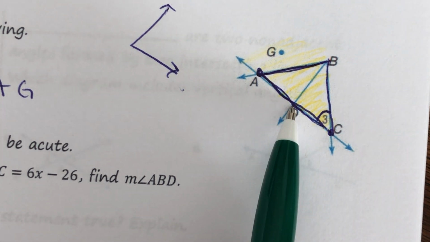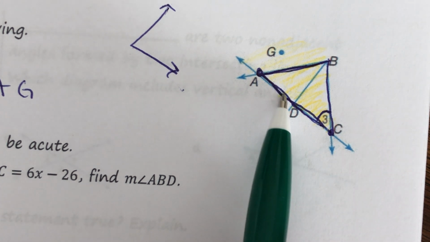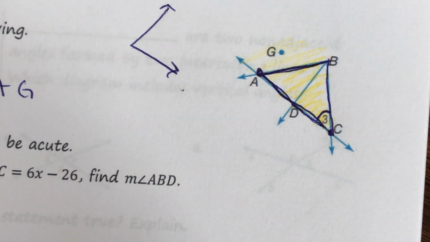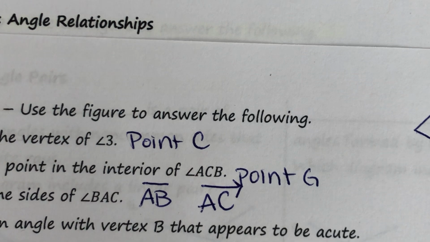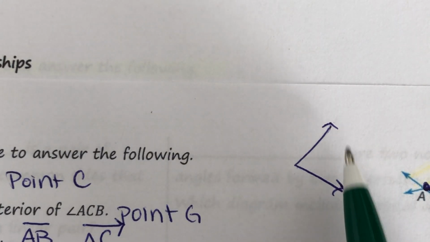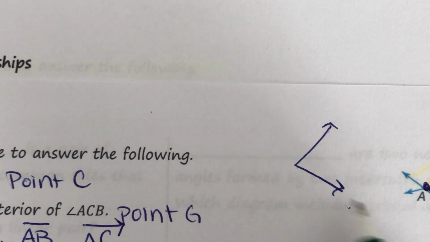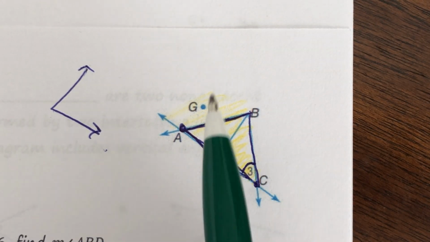You could call it ray AD. As long as you name A first, that's the endpoint, and any other point on this side of A. So I'm going to call it AC, and it is a ray, so I put the little arrow on top. Just pay attention to that. It depends on the picture you're looking at. If it's not a picture, it's just an angle, it's always 2 rays that make up the sides of the angle. But in this case, we have more limiting factors.